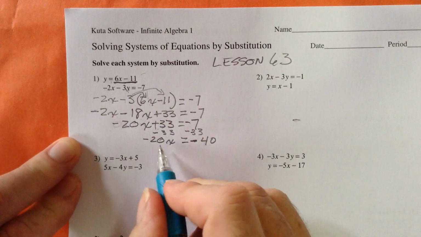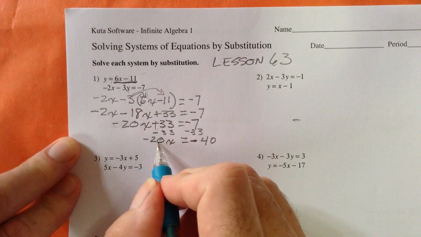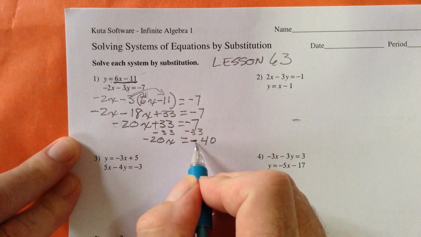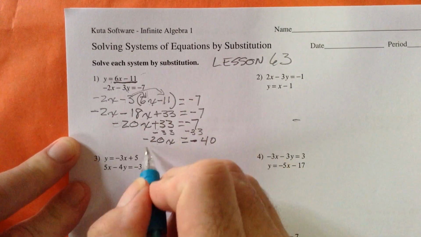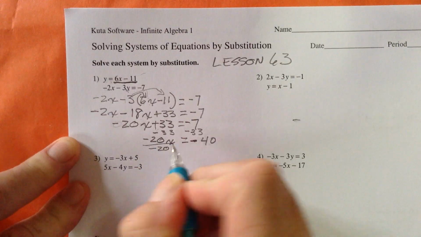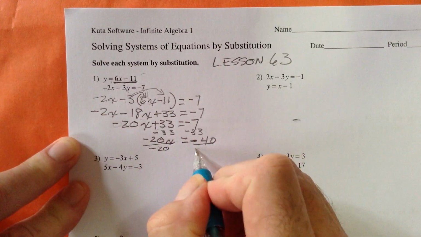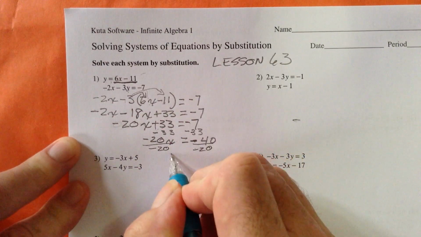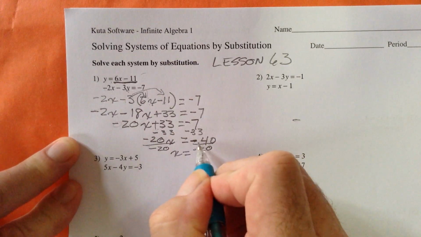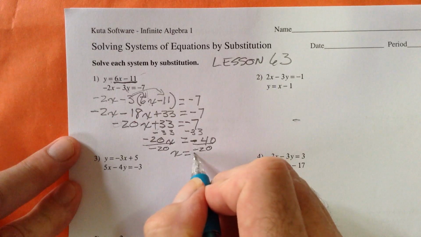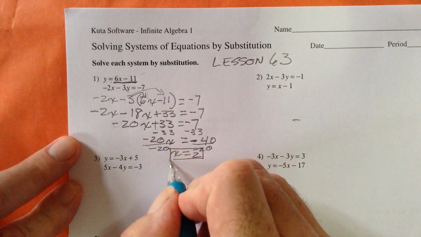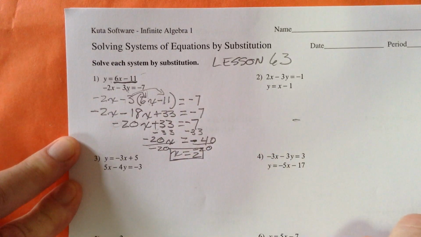So then the last step here is negative 20 times something has to equal negative 40. Well, some people know that's going to be 2. But again, I like to say the opposite of multiplying is dividing. So x equals negative 40 divided by negative 20, which is 2. So the x is going to be 2.